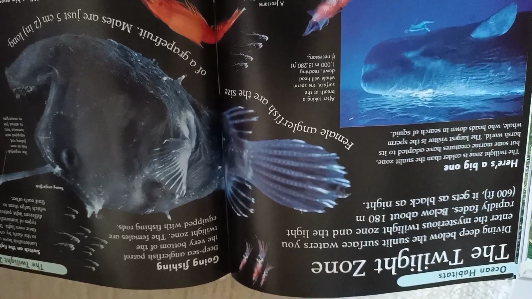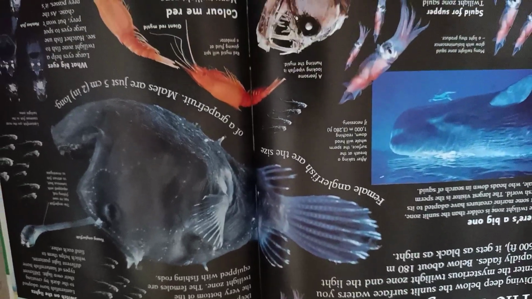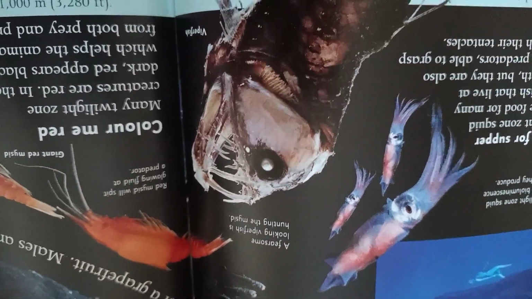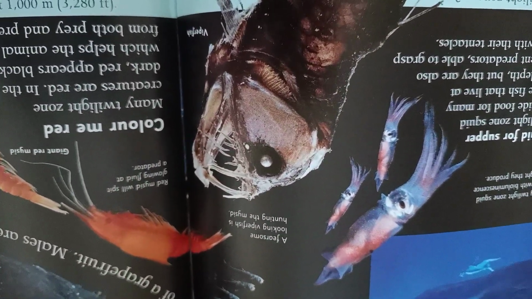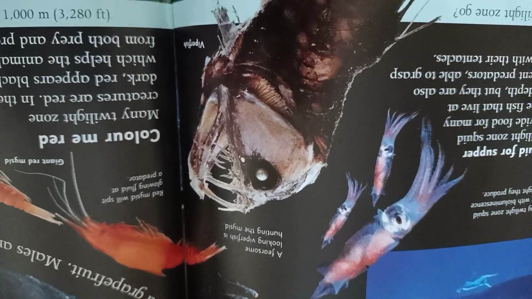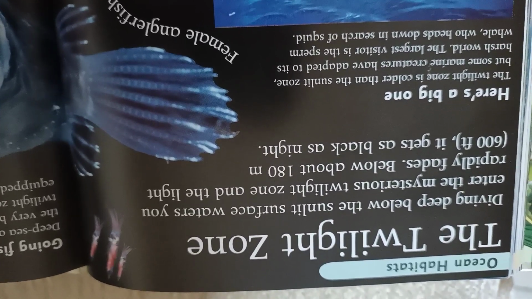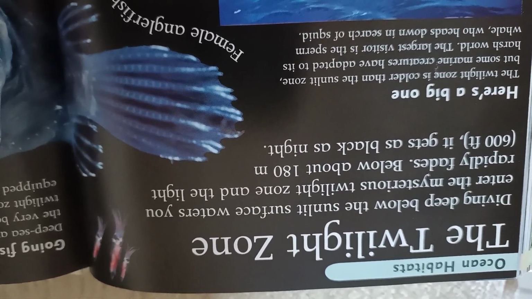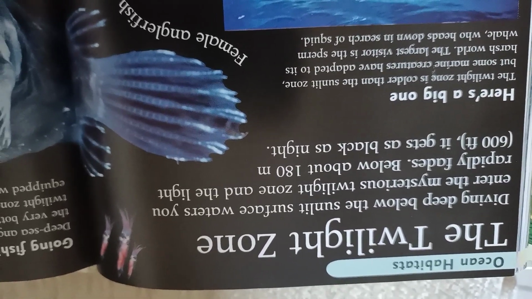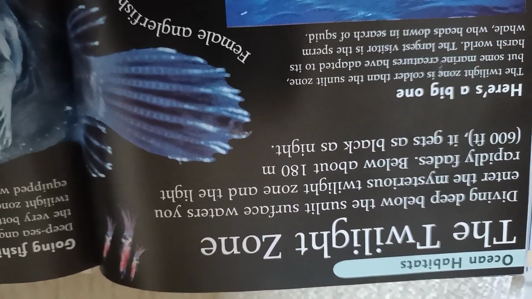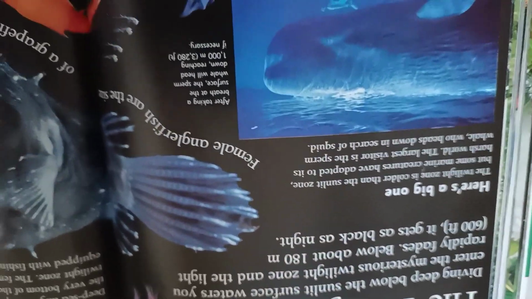Next, in ocean habitats, we have the twilight zone. Have a look at this beautiful, dreamy zone, but oh my god, viperfish is hunting the mackerel. Oh, the twilight zone. Diving deep below the sunlit surface waters, you enter the mysterious twilight zone and the light rapidly fades. Below about 180 meters, it gets as black as night.